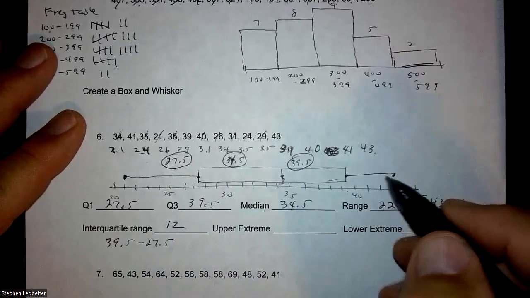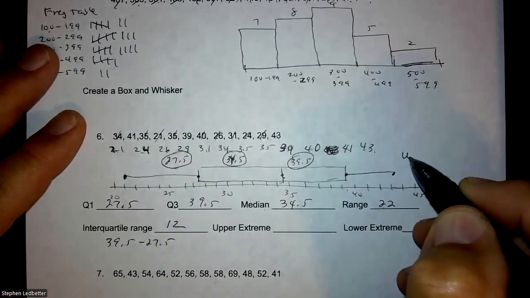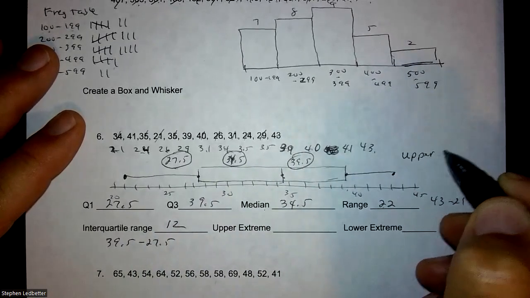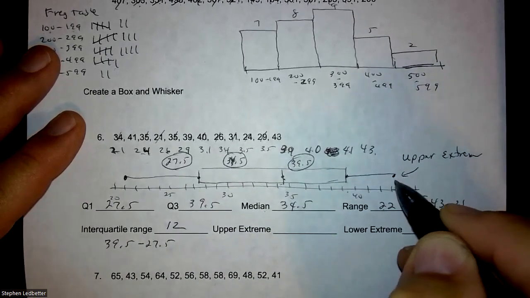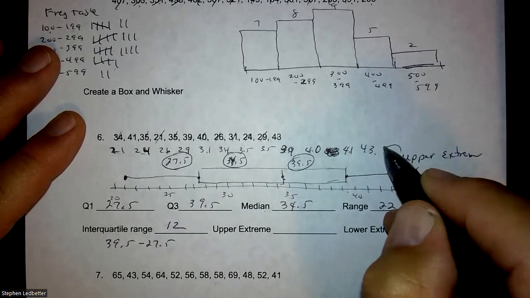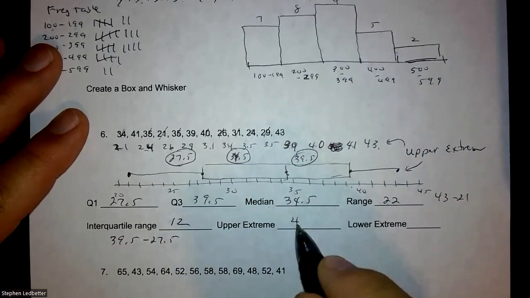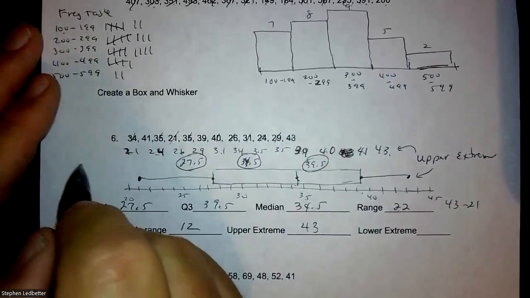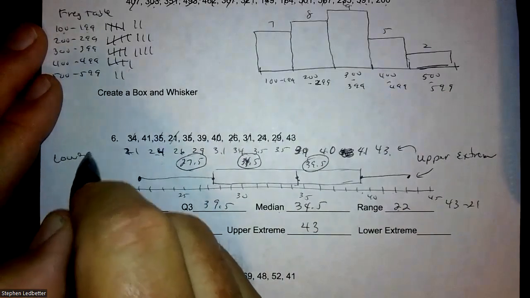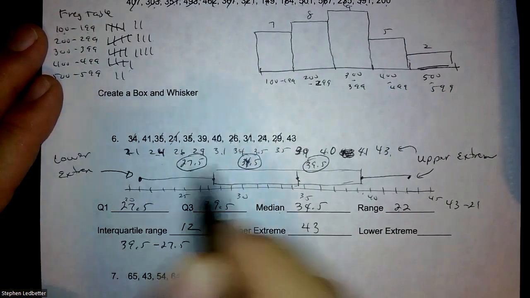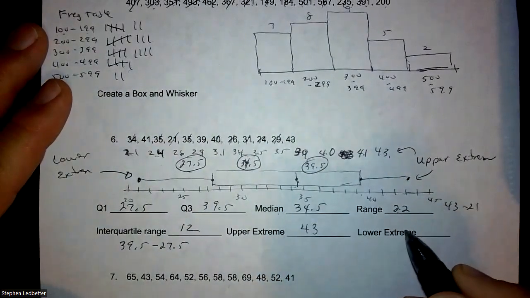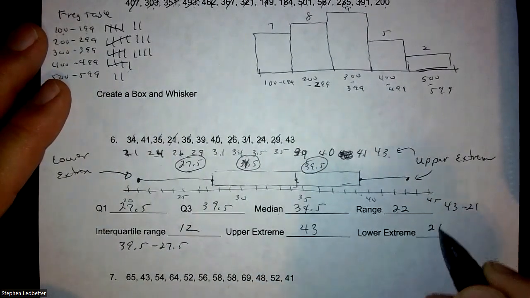Upper extreme is the highest number we have. It's called the upper extreme. That's a little point right there. So all you got to do is say, what's the highest number? And you can see it's right there, 43. The lowest extreme is the lowest number. It's that guy right there, so that is 21.